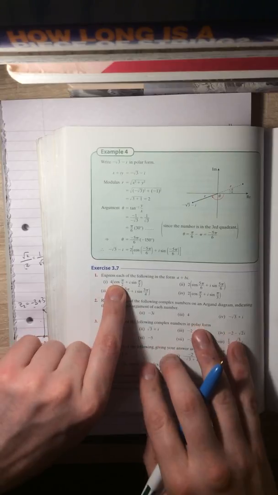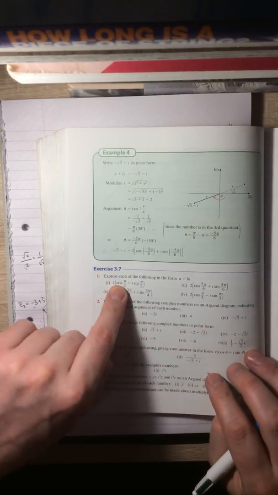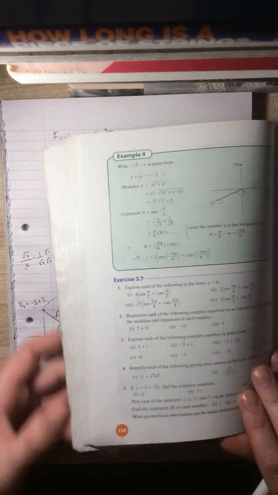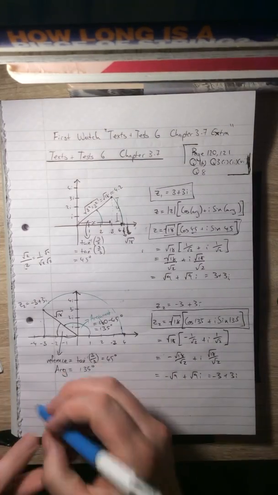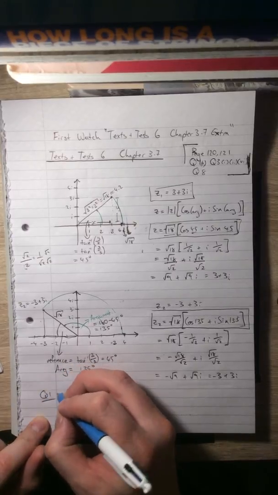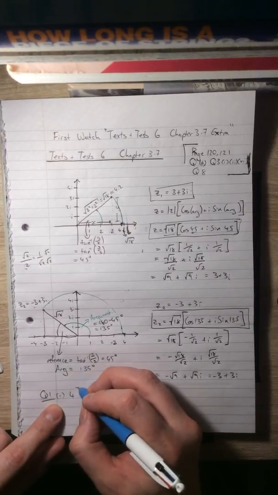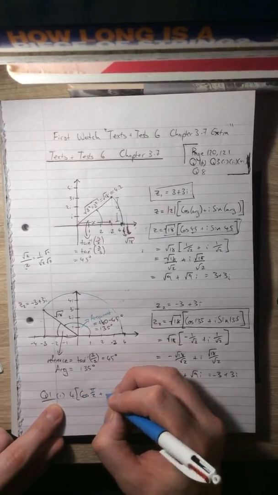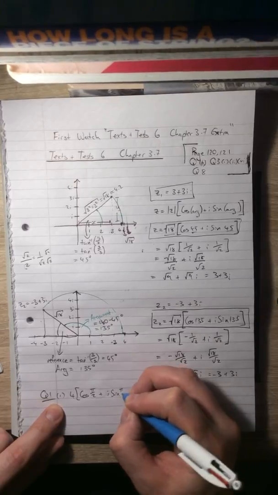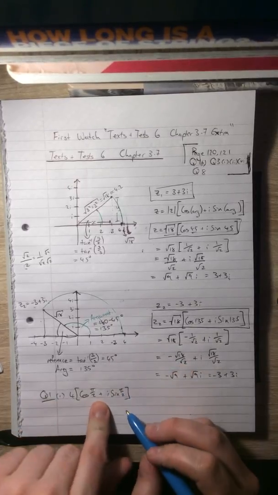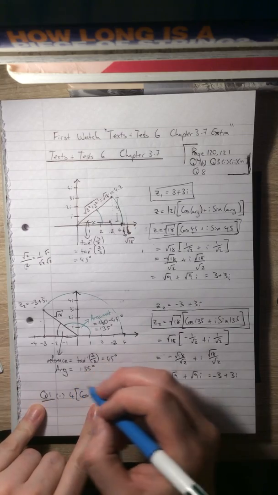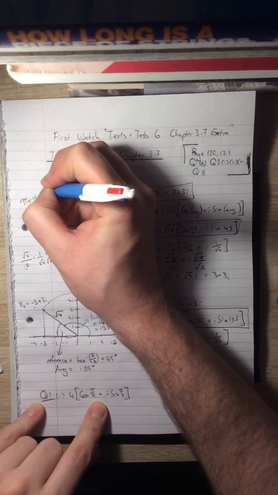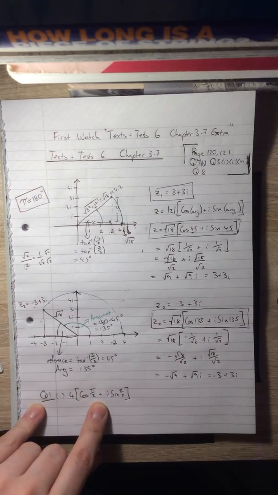Now, they use pi in this exercise. I'm not going to discuss why today, but for the moment, we'll say pi just equals 180 degrees. So we want to say, well, what's 4 cos pi over 2 plus i sine pi over 2 in rectangular form? So convert from polar to rectangular, bearing in mind that pi is 180 degrees. Anytime you see that, just say it's 180.